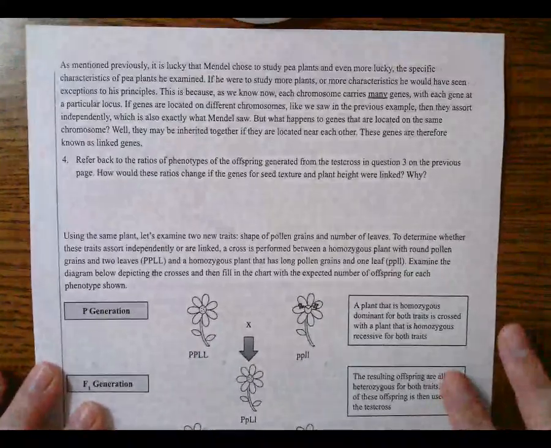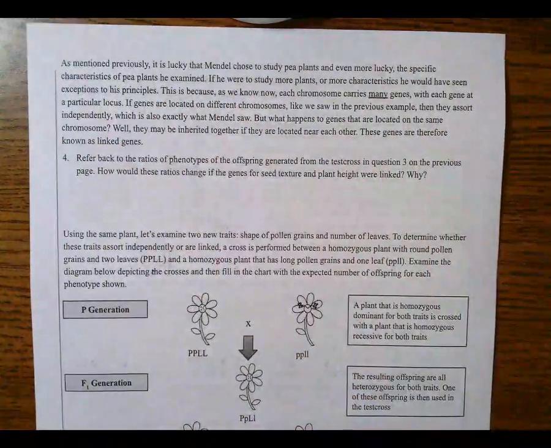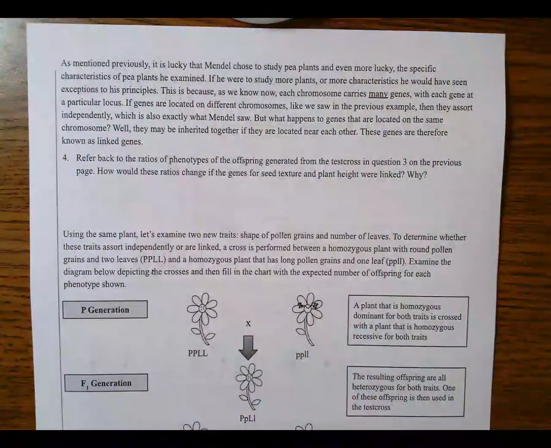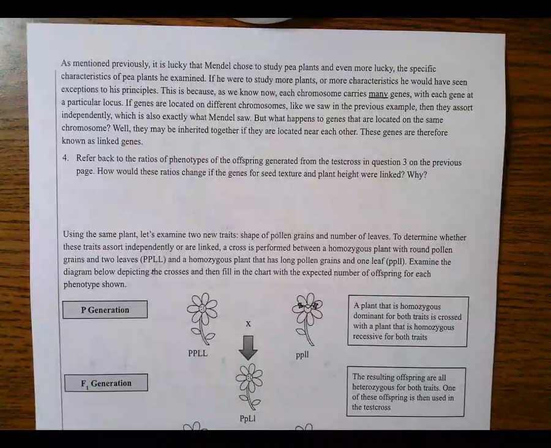So here, this is page 42. You're going to read this part up here, right? And then number 4 says, refer back to the ratio of phenotypes of the offspring generated from the test cross in question 3. How would these ratios change if the genes for seed texture and plant height were linked? So the law of segregation says that things are independently assorted.